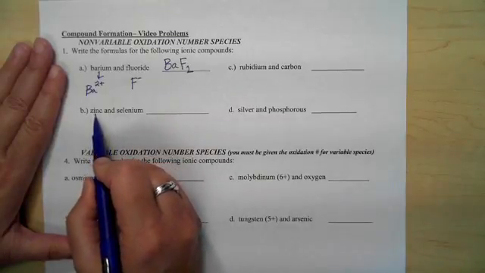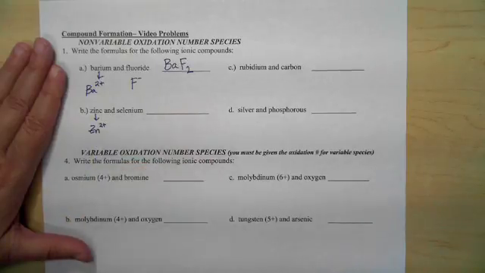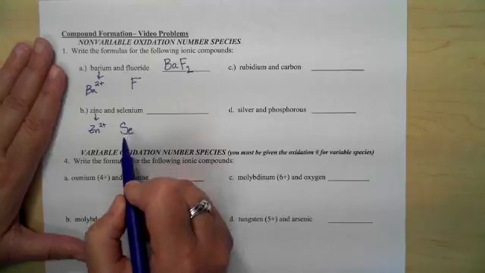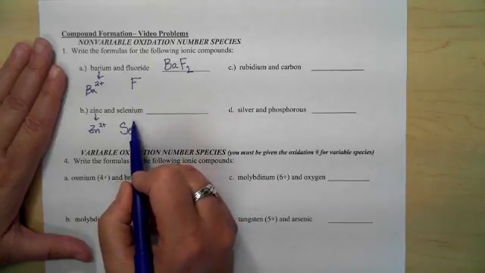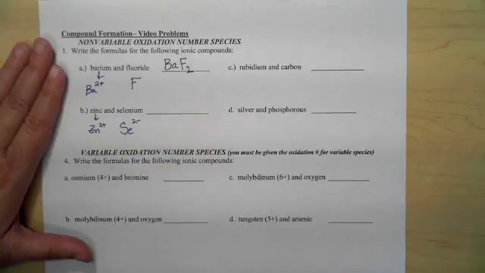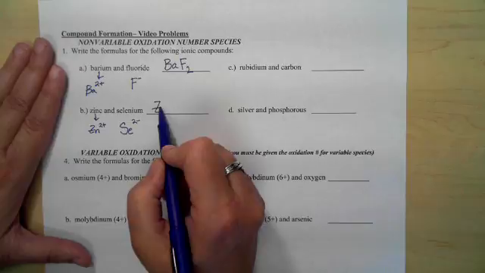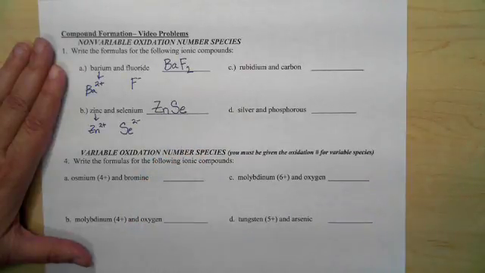Down here we have zinc, which is a transition metal, but it's one of the three that we said was a non-variable oxidation number, so we know that it is 2+. Whereas selenium is in the same family as oxygen, so it's going to be 2-. We know zinc's got to be positive because it's a metal. Selenium is going to be the non-metal, so it's going to be negative. So then the smallest number that both of them will go into is 2, so it'll be 1 zinc to 1 selenium.